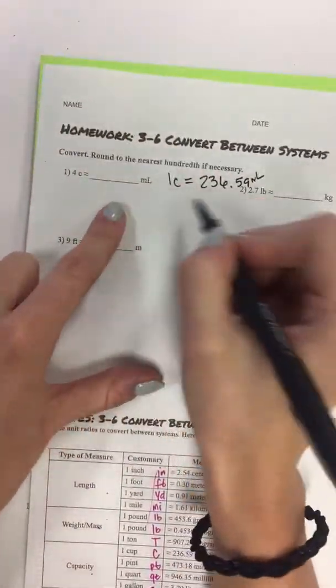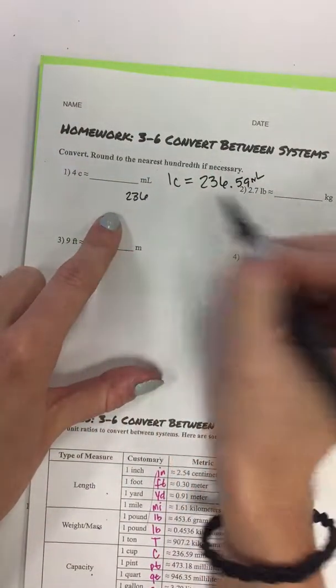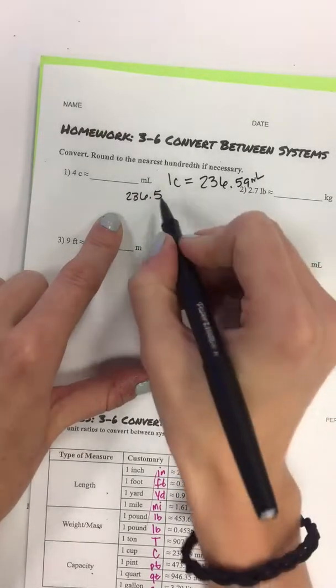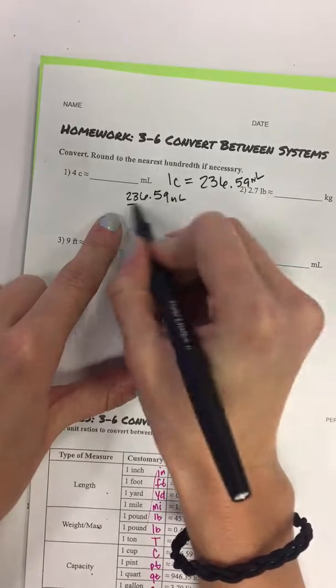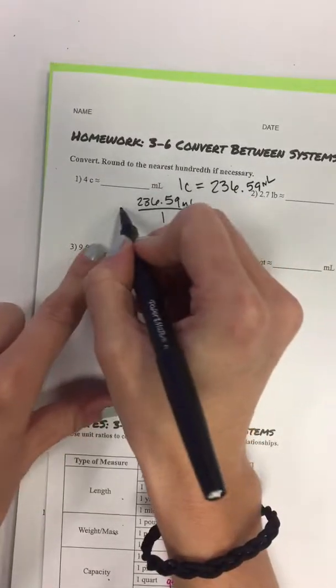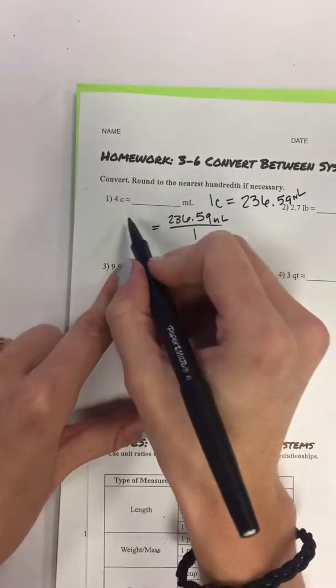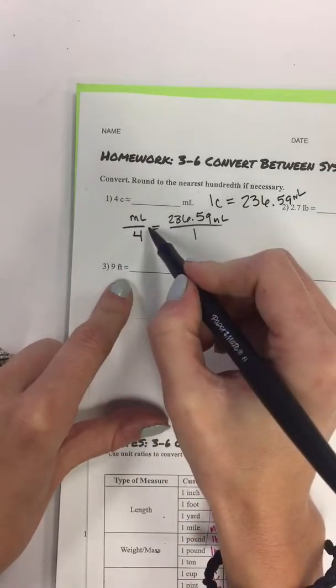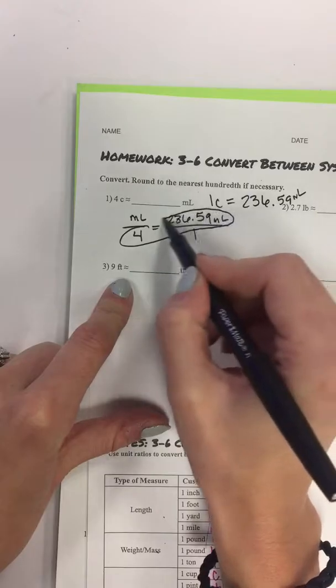And just like we did on the notes page, 236.59 milliliters over 1. So we want to see how many milliliters are in 4 cups. And we want to multiply.